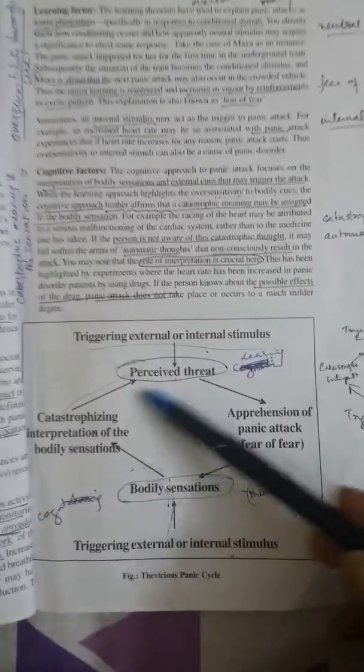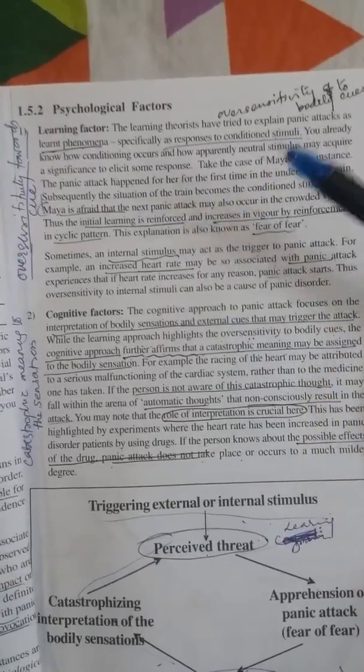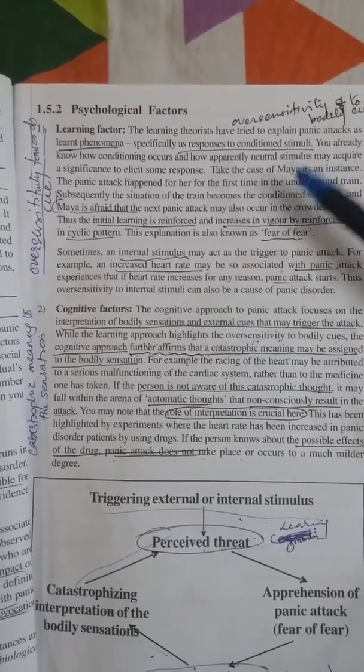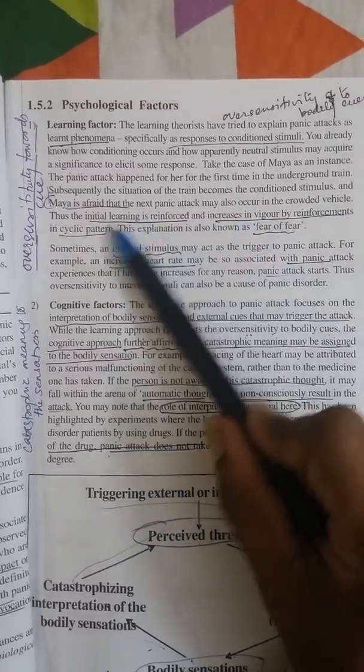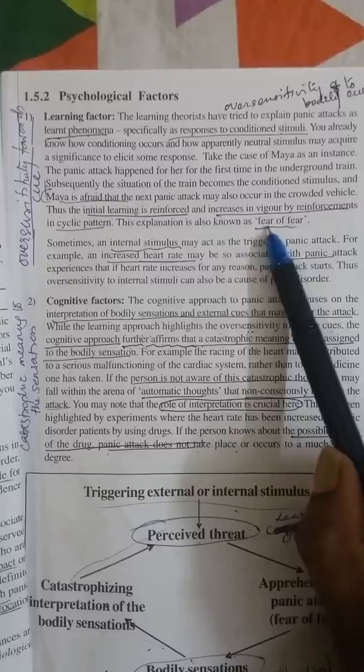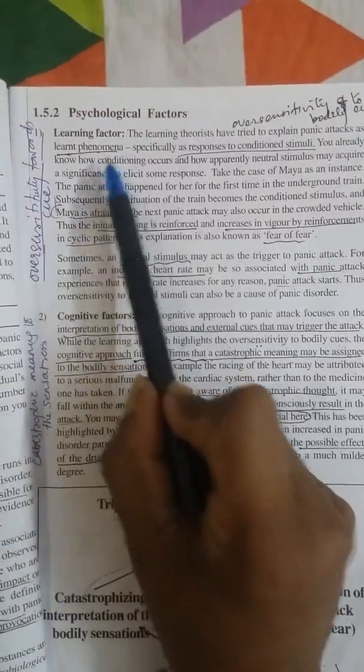So learning and cognition combined, we have a graph here. In the learning, it says that, for example, with regard to this Maya, the thought of the train creates a panic or a fear. So she's afraid of the fear of fear. So this is a learned phenomenon.